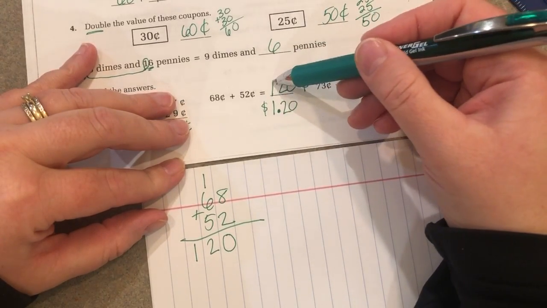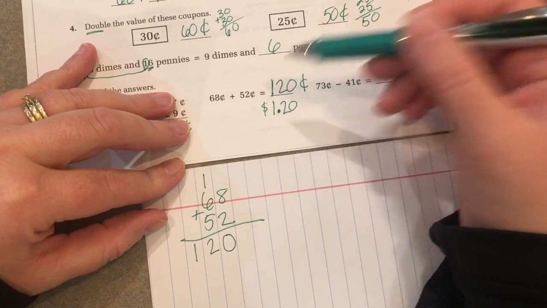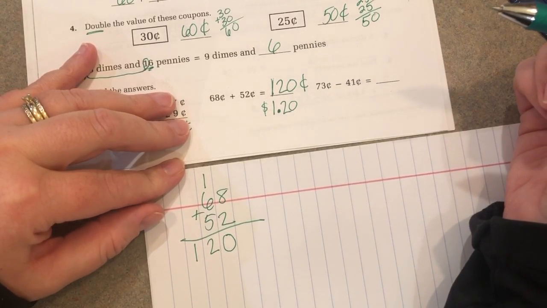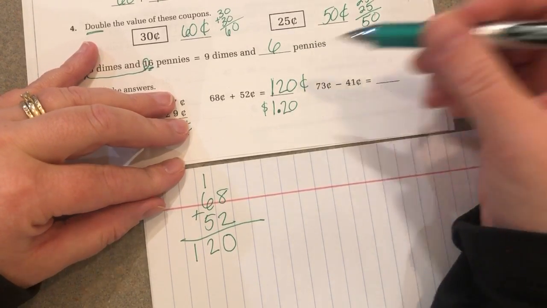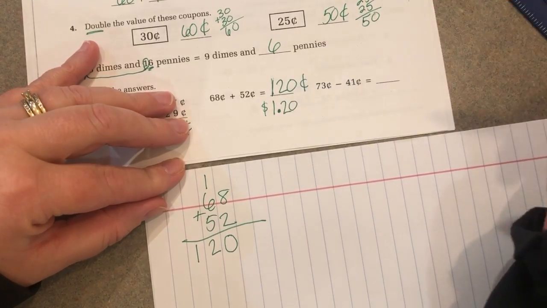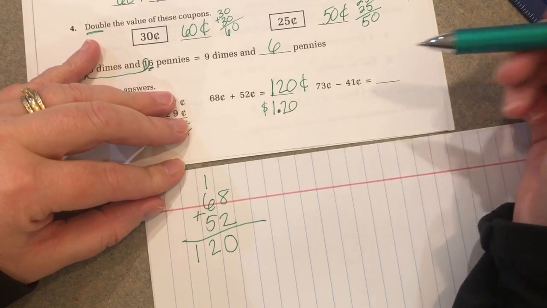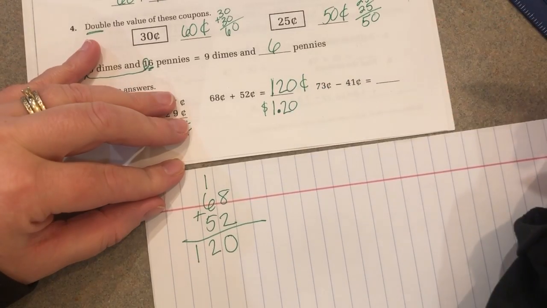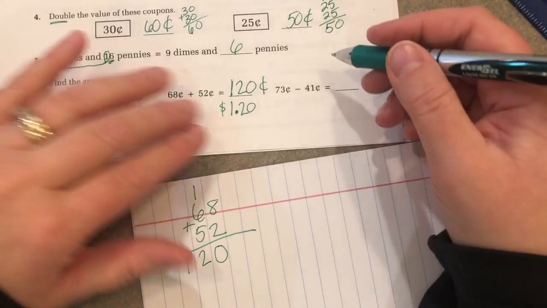Because anything more than 99 cents becomes $1 or $2 or $3, however many dollars. If it becomes 100 cents, then it changes into $1. So you could do that either way.